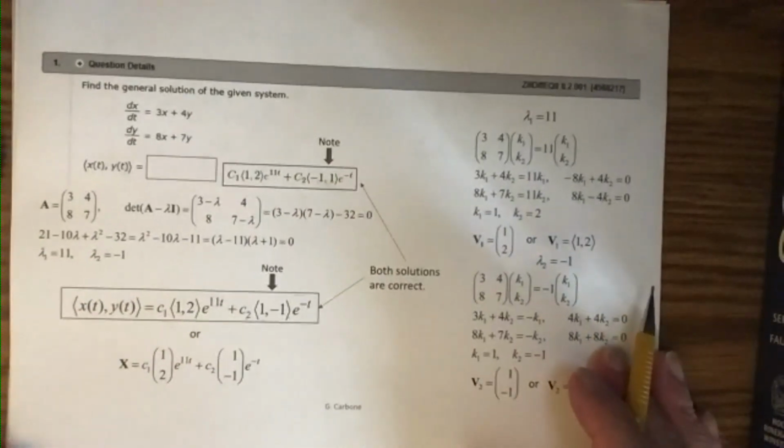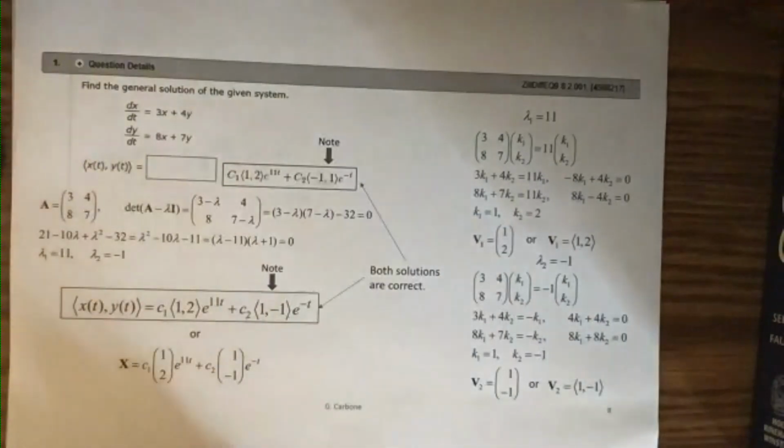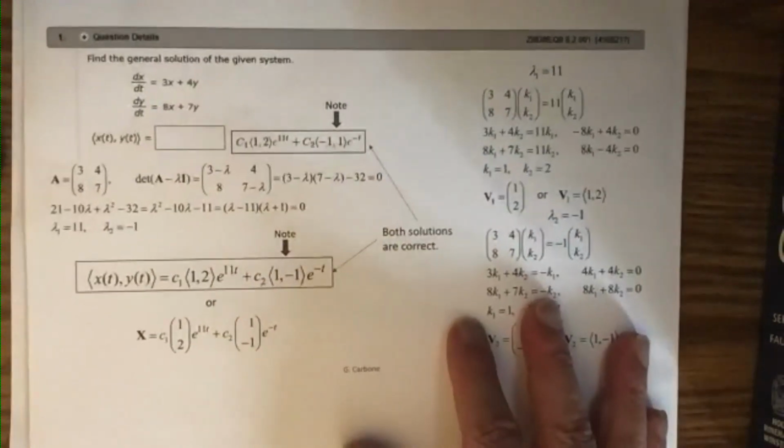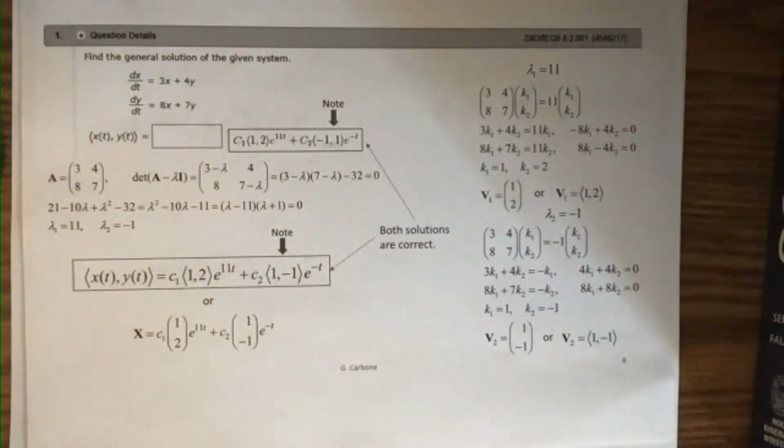Okay, so this is our last topic. Does anyone have any questions? I thought it was going to take me longer to do this. Do the problem. So this is pretty straightforward, am I right? You find the eigenvalues, you find the eigenvectors, and then you assemble a solution.